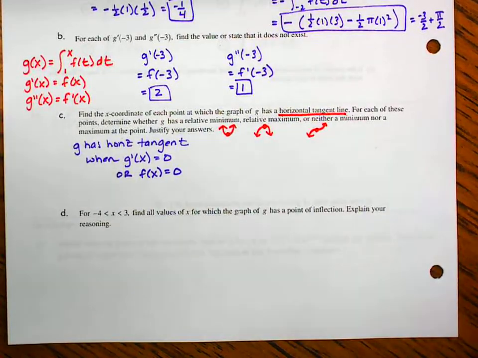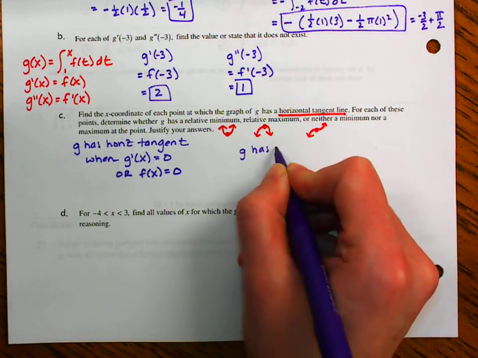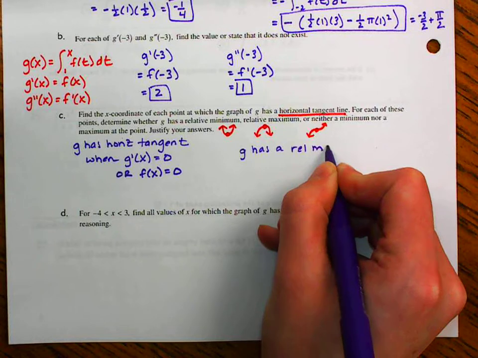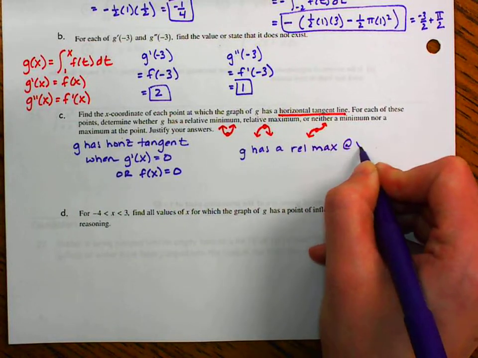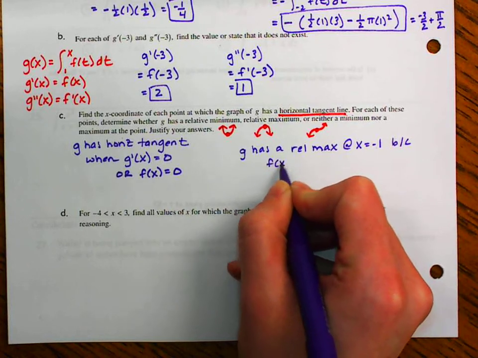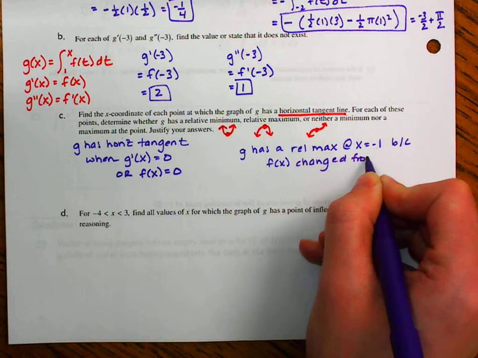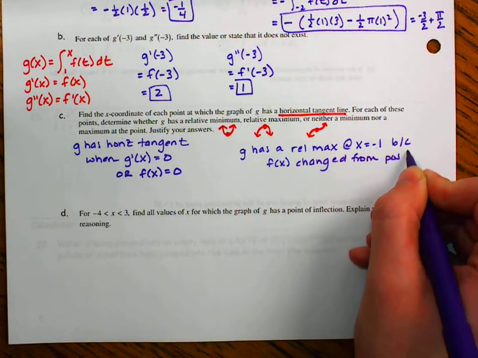So let's see if we can write some sentences for that. I'm going to say g has a relative max at x equals -1 because f changed from positive to negative.